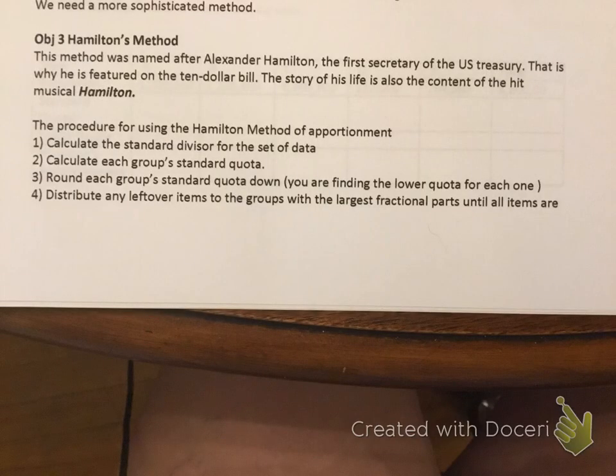All right, so the procedure for using Hamilton's method of apportionment: the first thing you're going to do is calculate the standard divisor for the set of data. That's the same thing we just did in objective 1 and 2. We're going to calculate each group's standard quota. We did that as well.